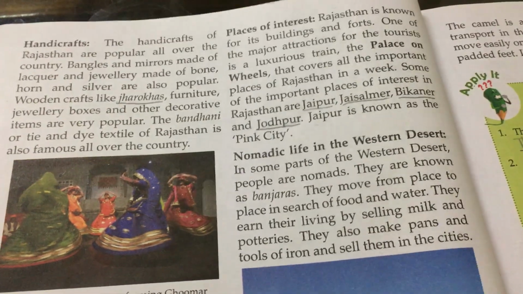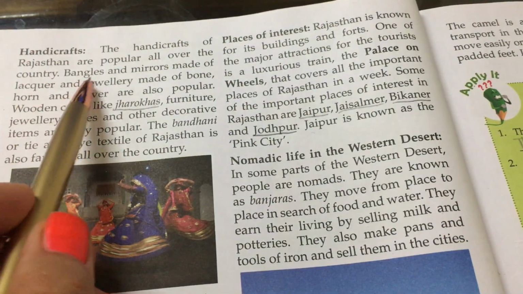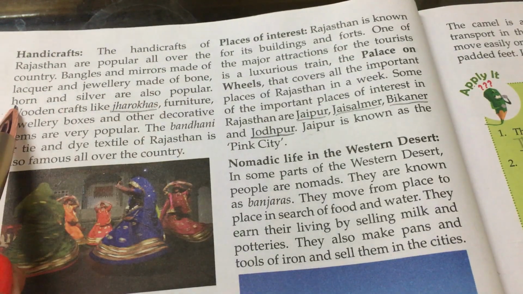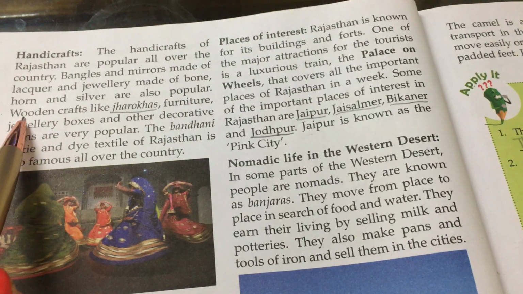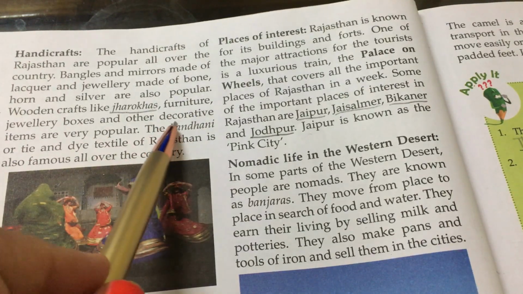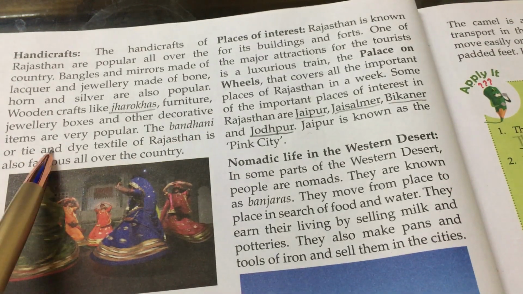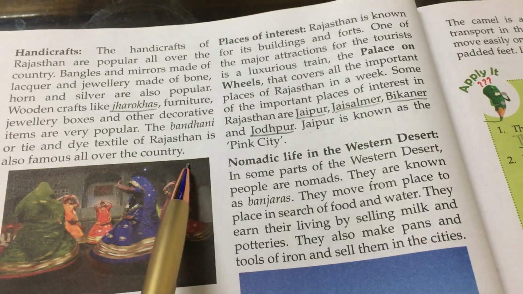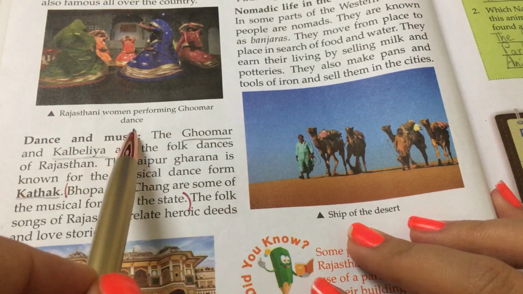Handicrafts. The handicrafts of Rajasthan are popular all over the country. Bangles and mirrors made of lacquer and jewelry made of bone and horn and silver are also popular. Wooden crafts like jharokhas, furniture, jewelry boxes, and other decorative items are very popular. The bandhani or tie and dye textile of Rajasthan is also famous all over the country. As you can see here, Rajasthani women performing Ghumar dance.